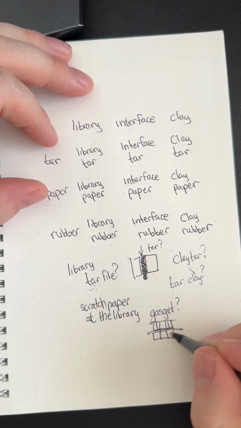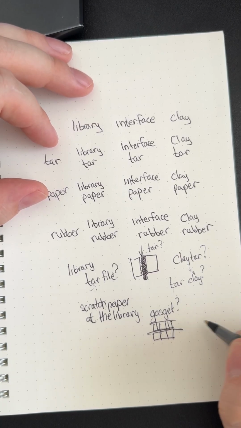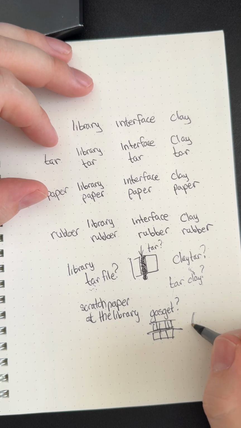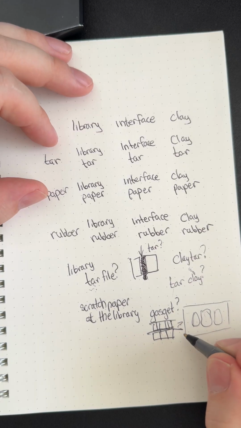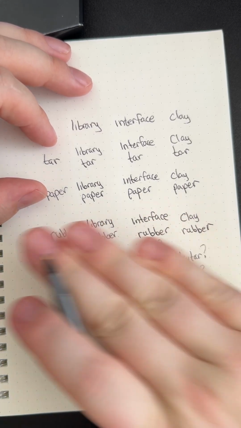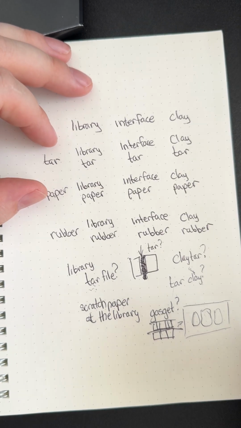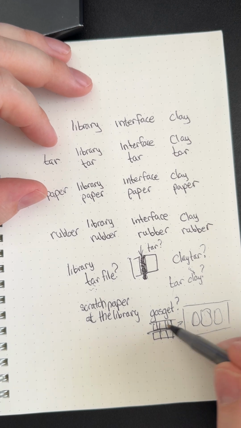You smush this together, and the pattern here, here, and here will be on that sheet of paper. When you pull it out and flip it over, you'll see the whole pattern of both sides lined up.